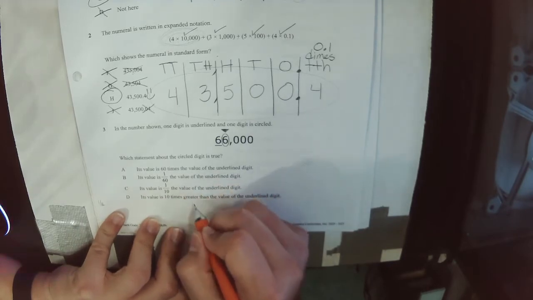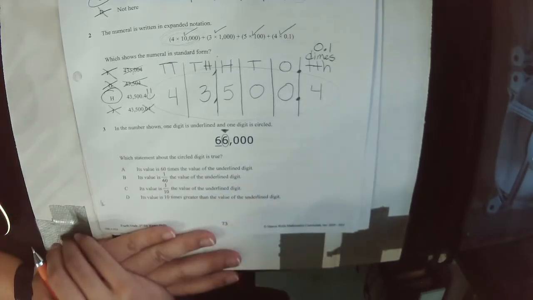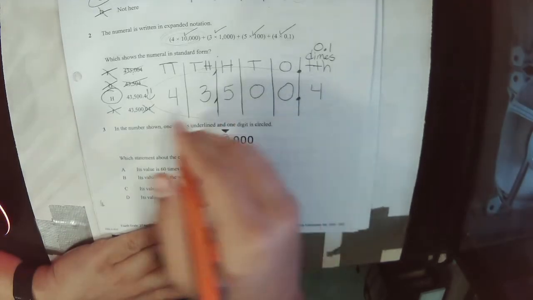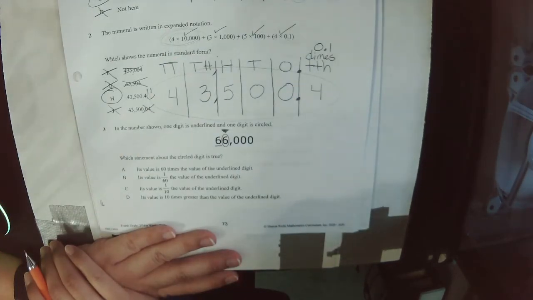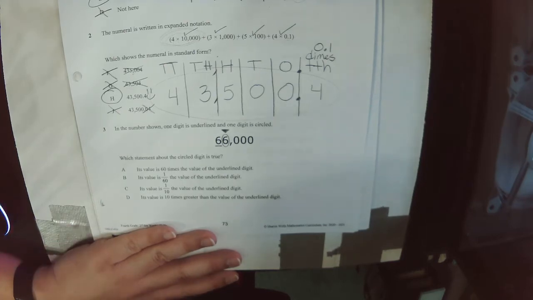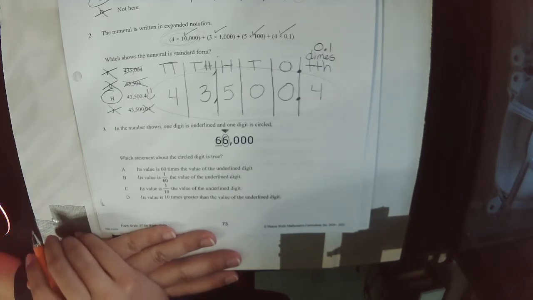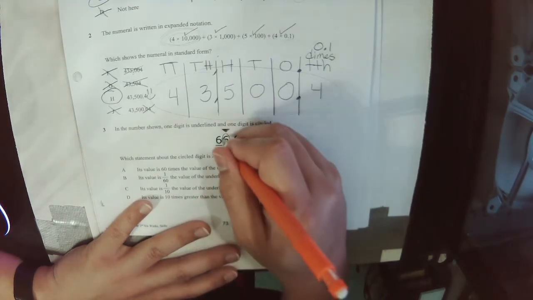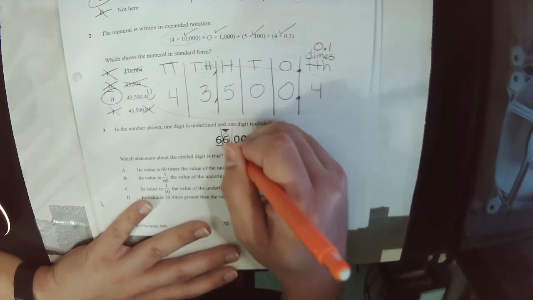When they ask you about the value of certain digits, just like we've done on these other problems, they're asking you about the values of digits. Use a place value chart. Thankfully, these numbers are big enough where I can draw my place value chart around them.